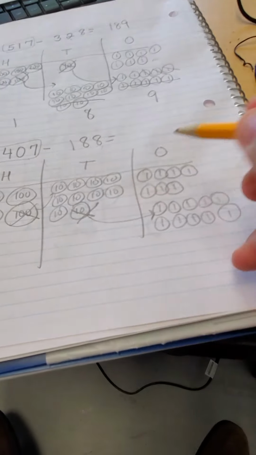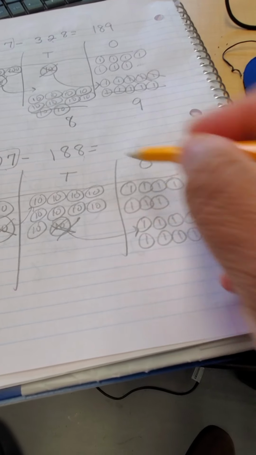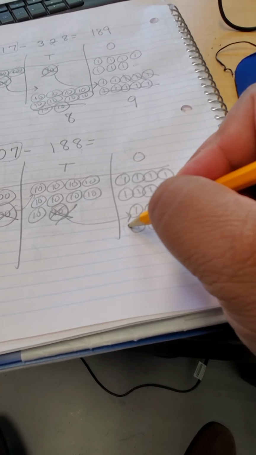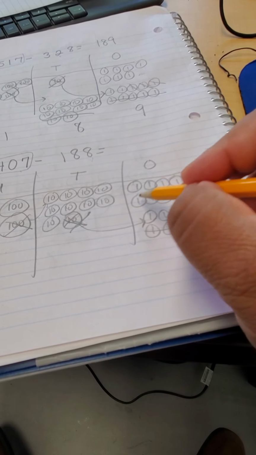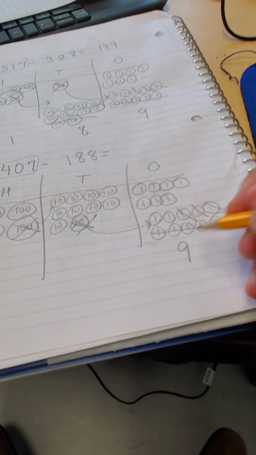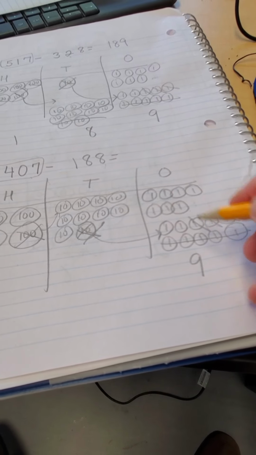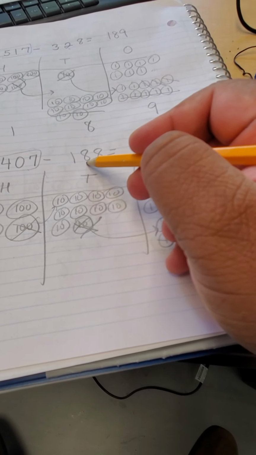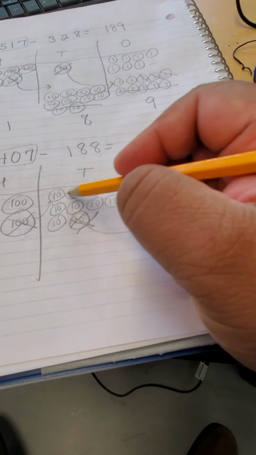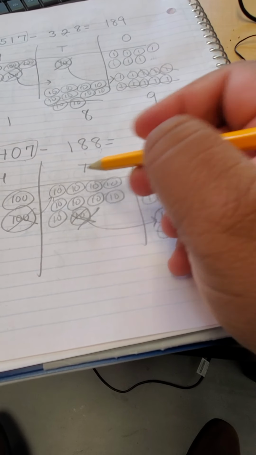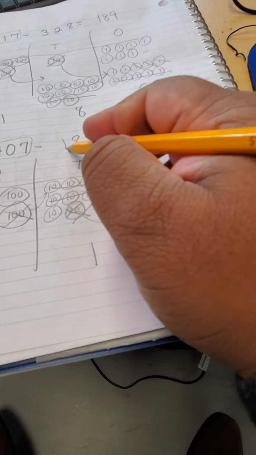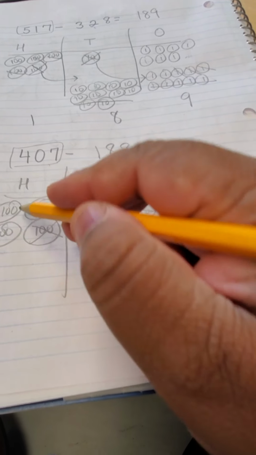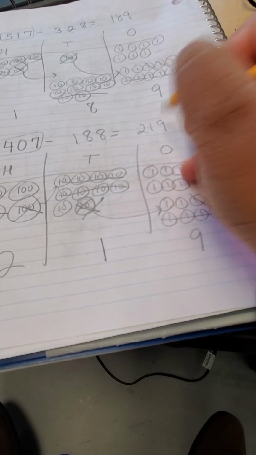So I cross this one out. And I'm going to take away 8 1s, right? So 5, 6, 7, 8. 1, 2, 3, 4, 5, 6, 7, 8, 9. 9 1s. All right, here I'm going to take away 8 10s. Let's see, do I have enough? Yeah, I have 9. So I'll just take away 8, and there's 1 left. And then I take away 100. So now I'm left with 219.